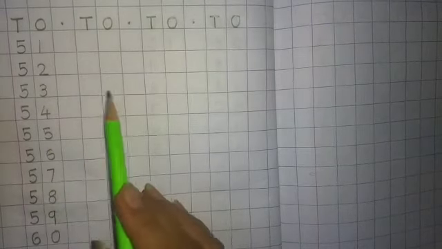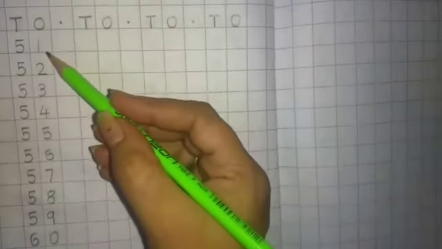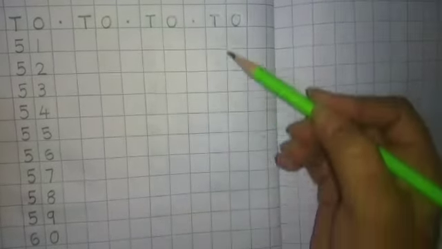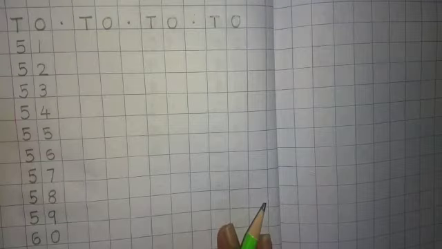Children, now you have to write numbers 51 to 60 3 times in your notebook. आपको numbers 51 to 60 1, 2 and 3 times आपकी notebook में लिखना है.